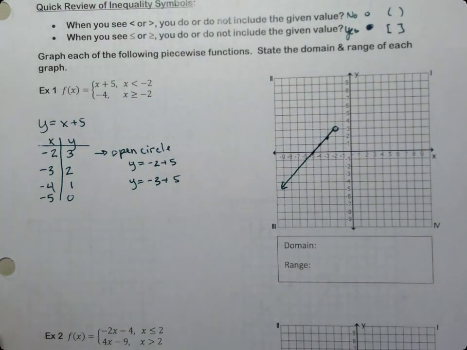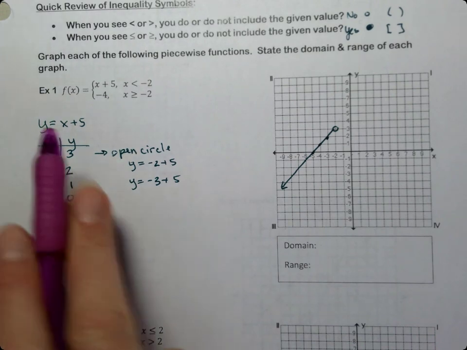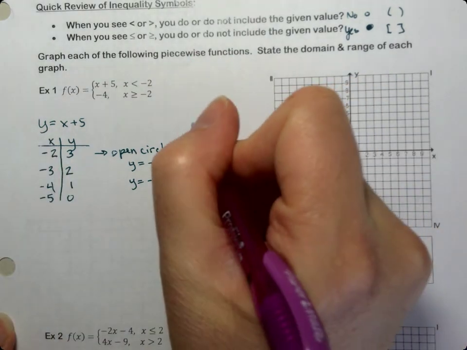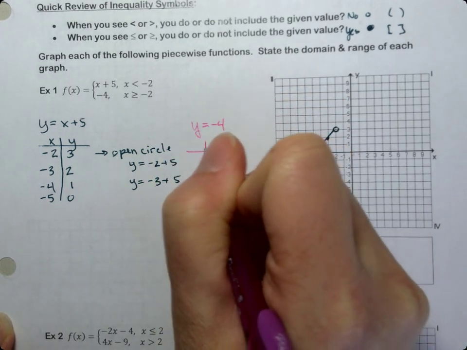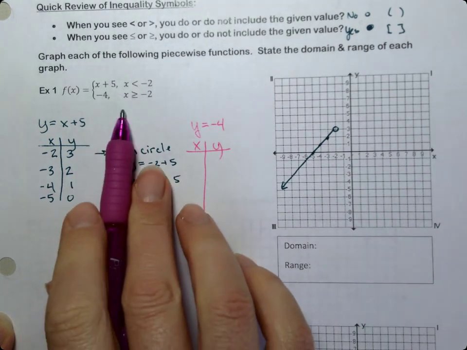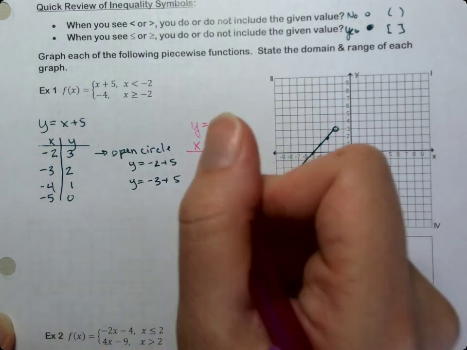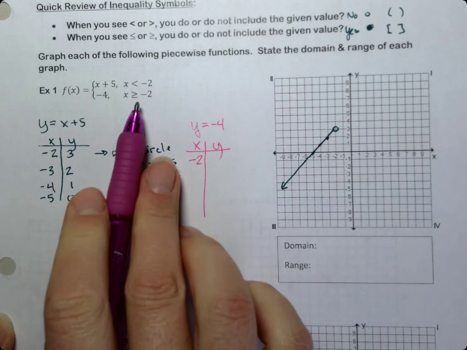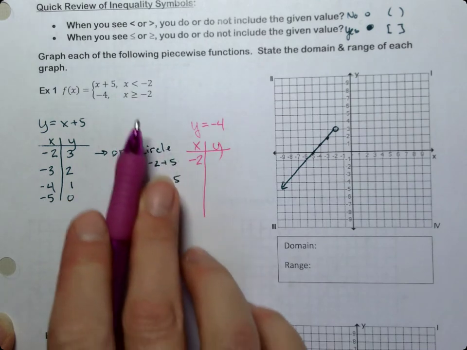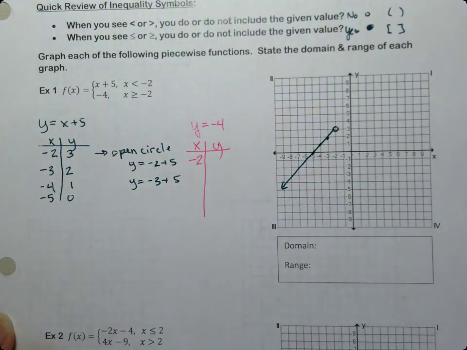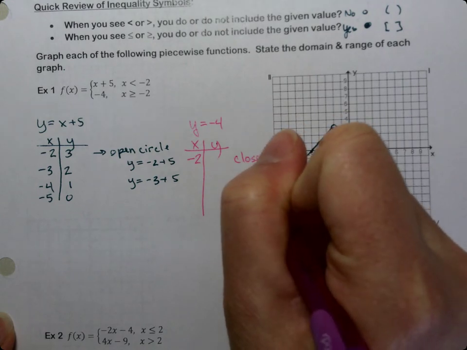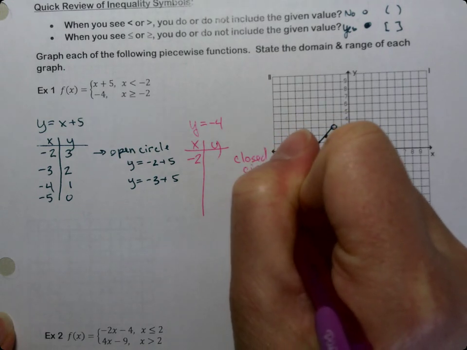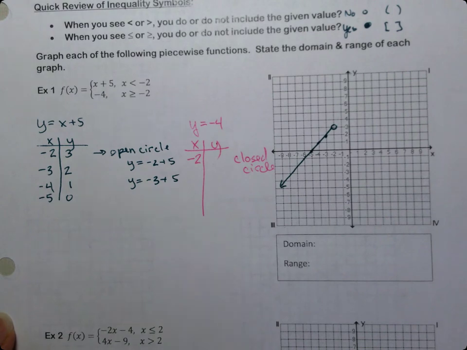Now we have to do a second graph. So the second graph is y equals -4. And then it says the x has to be greater than or equal to -2. So I'm going to start with -2. Whatever they give me as my limit, I'm going to start with that. Would this be an open or closed circle on -2? Closed, because it's allowed to be -2. So I'm going to make a note, closed circle. Sometimes I just draw a quick closed or open circle by the point.